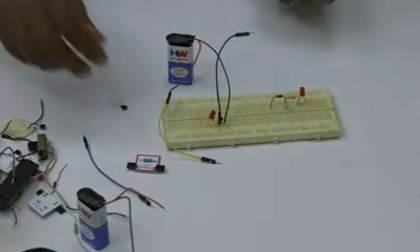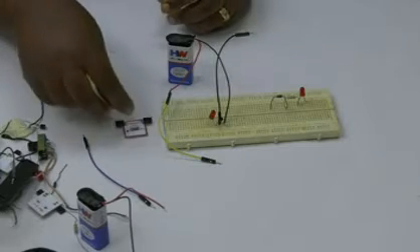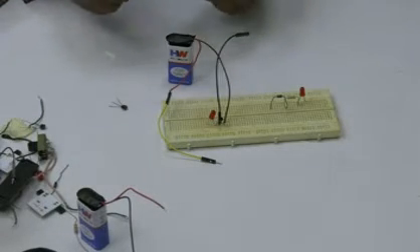And as we've studied, the LED needs to be protected, so we are going to connect the positive side of the LED to a 1000 ohm resistor.